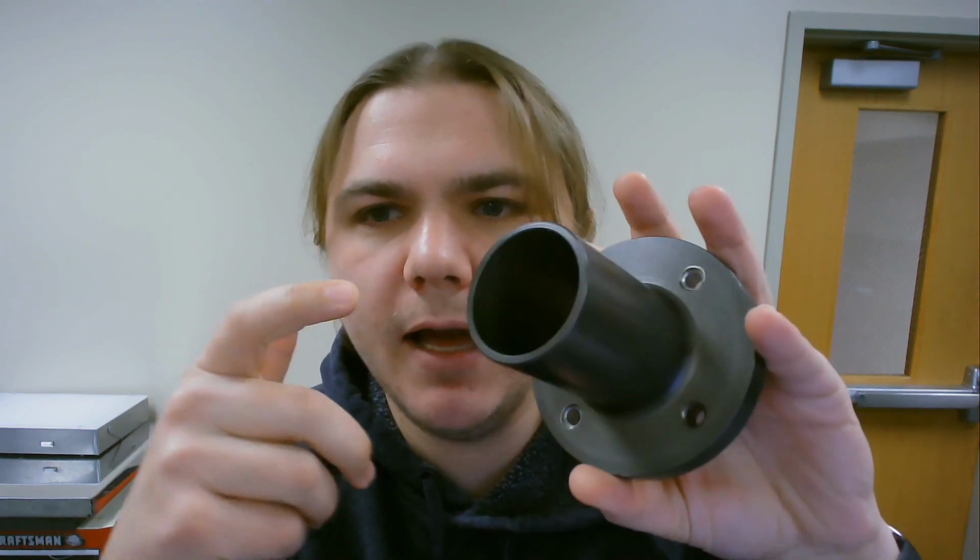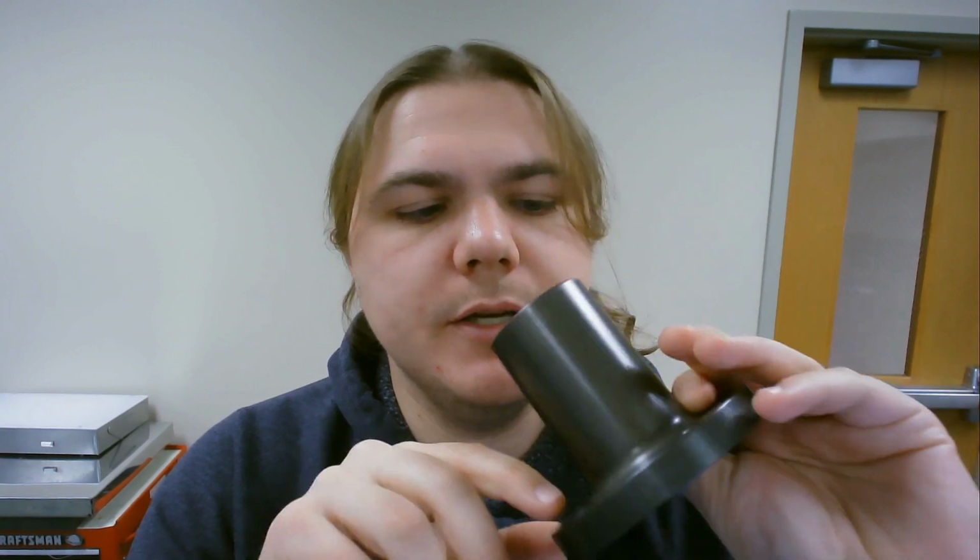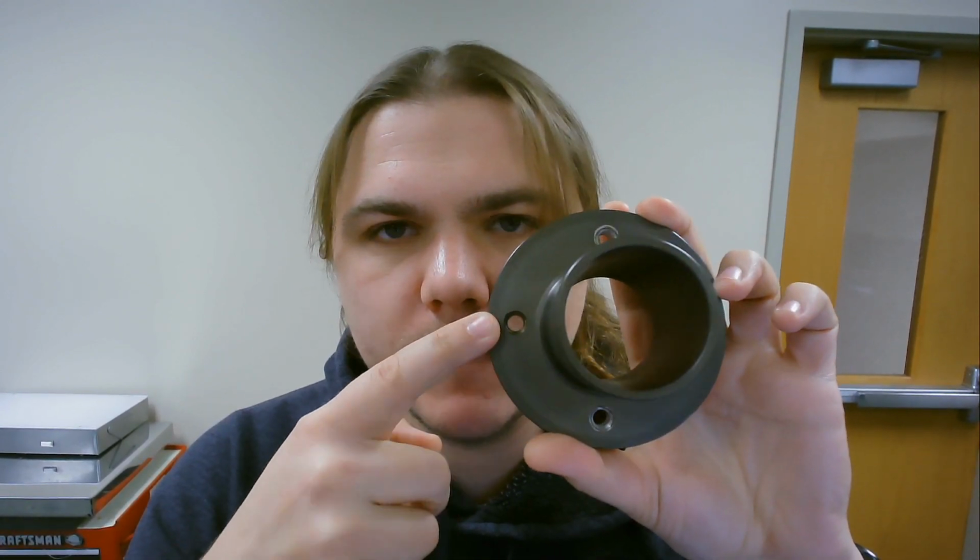Take this part, for example. I would pick three dimensions that would control this part, and how it would need to be revised or iterated on, meaning which features of this part are going to have the most impact on the overall function of it. In this case, I would probably gather that the inner diameter would be a major dimension, the overall height of it would be a major dimension, and let's say the diameter of the fastener hole would be one of the dimensions.